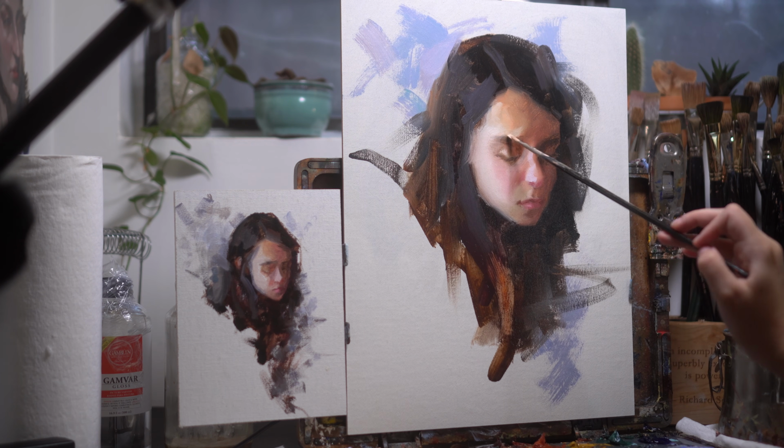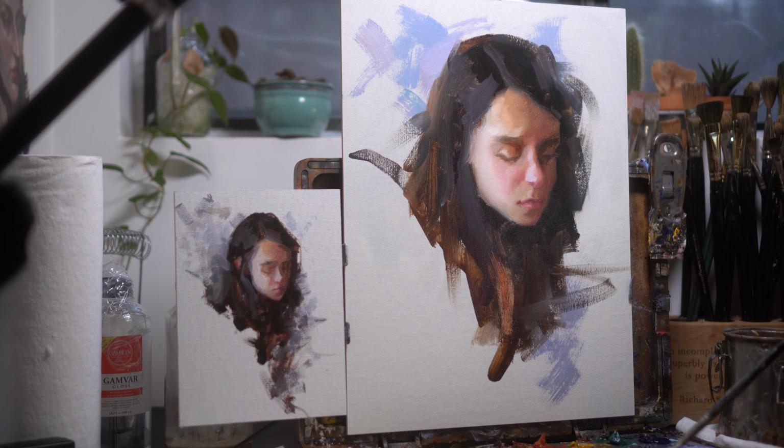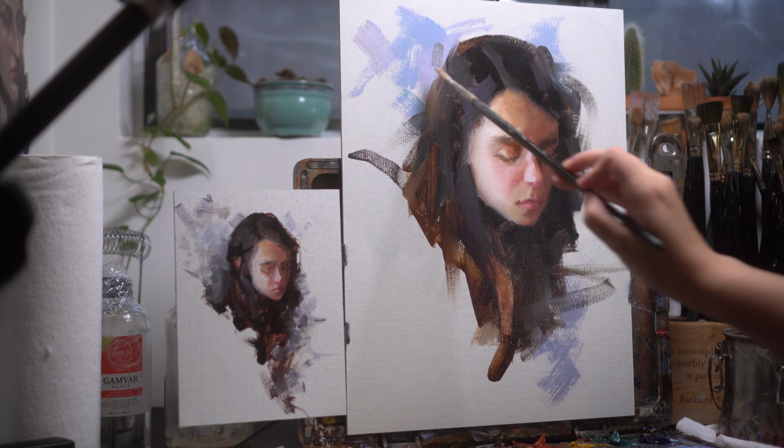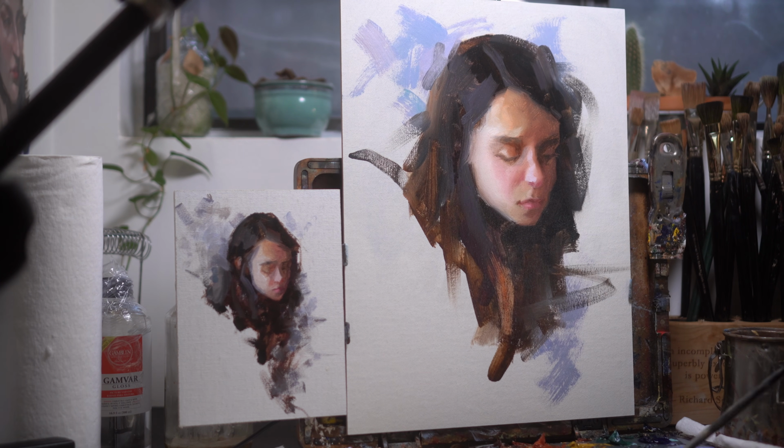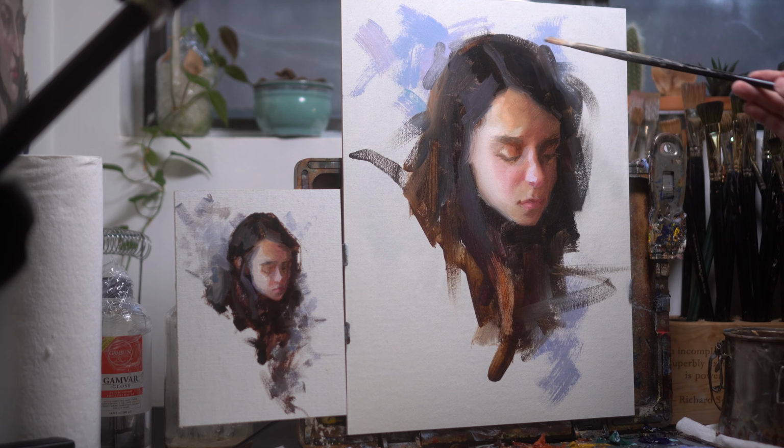This is part of why in Frances's painting, we see these really hard edges when we look at the buttons of her vest or the watch that she's wearing. It's because in the case of the buttons, these are probably a polished, shiny plastic. And then in the case of her watch, we have a polished metal.